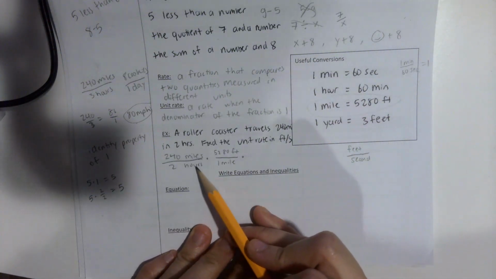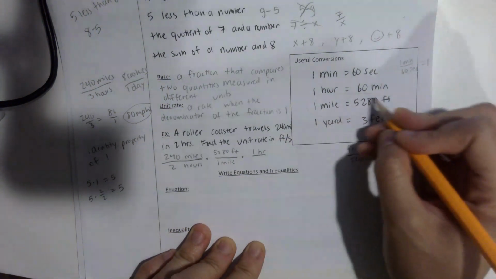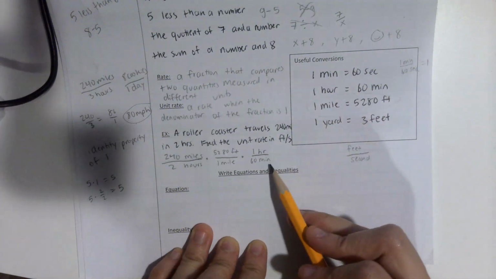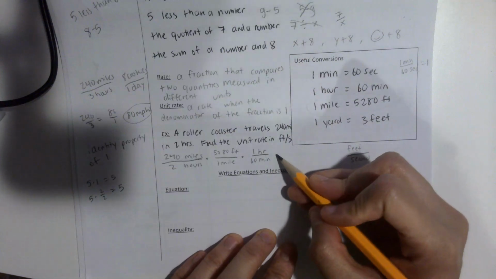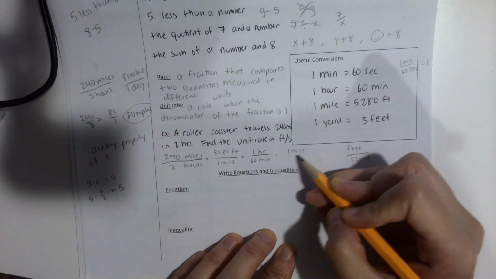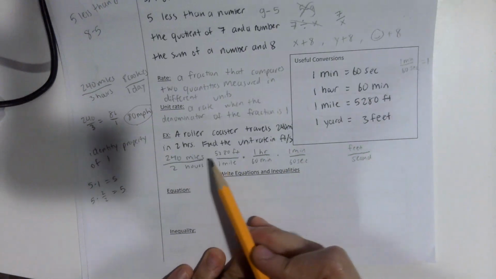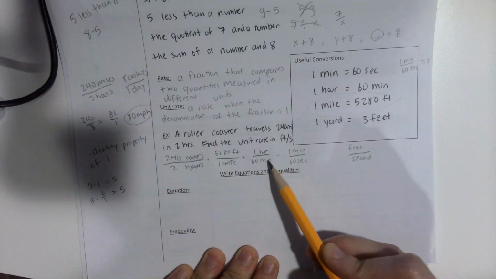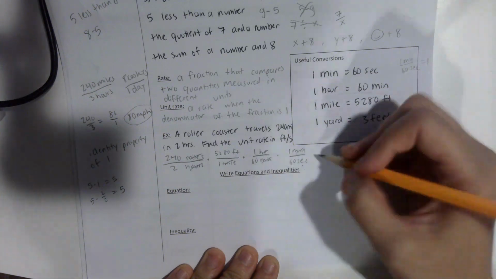So we have hours on the bottom, so we need to get an hour on the top. And then we go to minutes, so 60 minutes. So now we have minutes on the bottom, and we want to get seconds. So we have to put 1 minute on top and 60 seconds. So if we look at the units, right, we have the miles cancel, we have hours cancel, we have minutes cancel, and then we're left with feet per second, which is what we want.